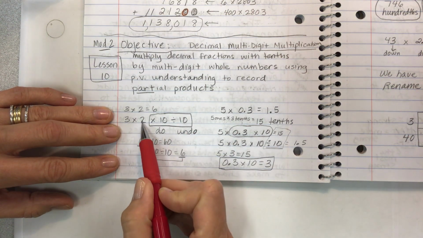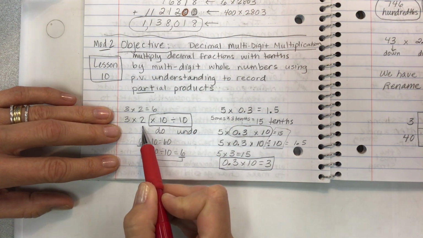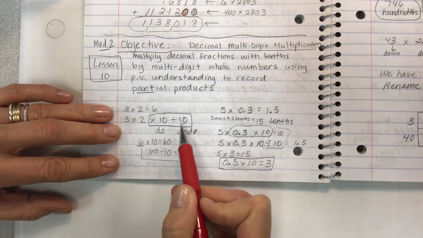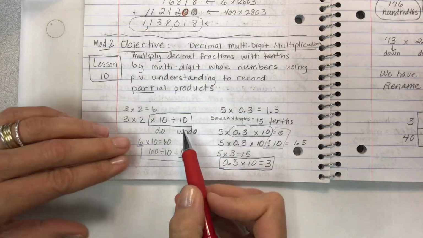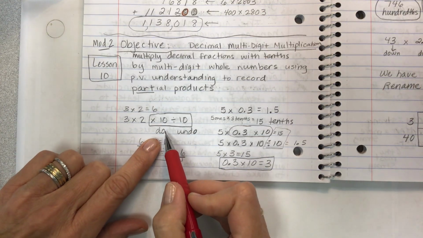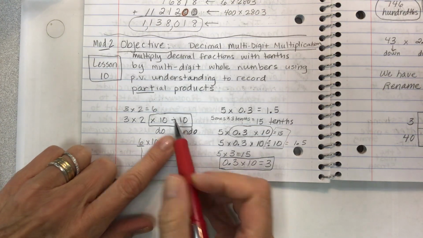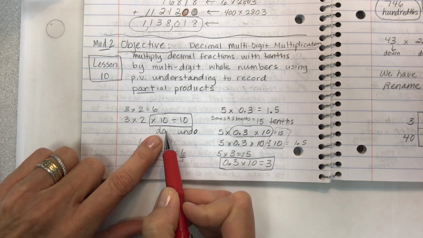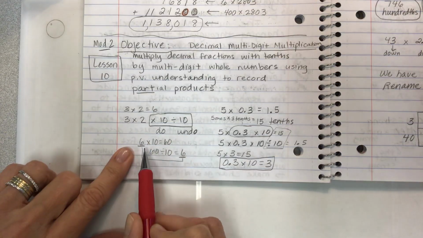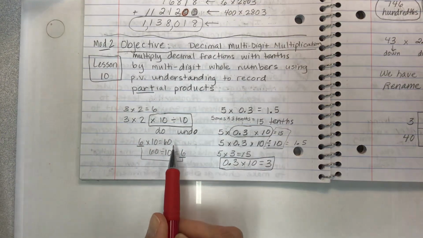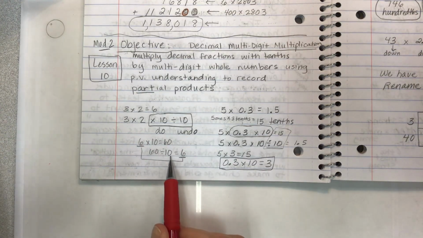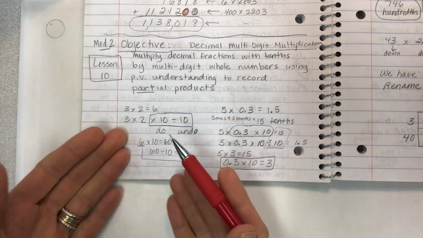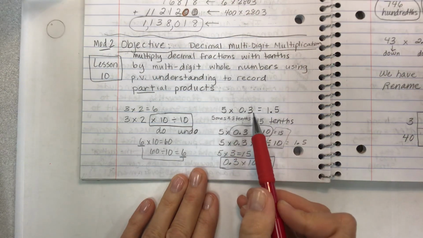So if you did 3 times 2 and got your 6, and then multiplied by 10, you would get 60. But if you divide by 10, you would get 6 again. So let's call this a do and undo step. You can multiply by 10, but you can also divide by 10 to go back. So you go, and then you go back. So for example, 6 times 10 equals 60, but then 60 divided by 10 equals 6. So you're doing it, and then you're undoing it. Take this same concept and apply it with decimals.